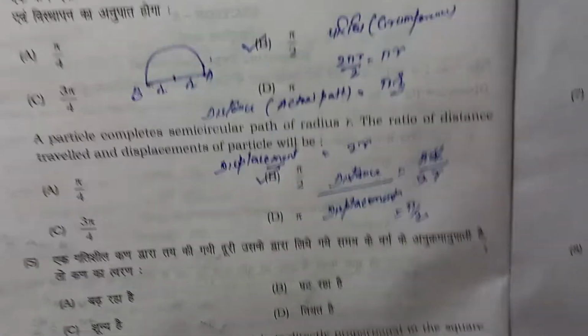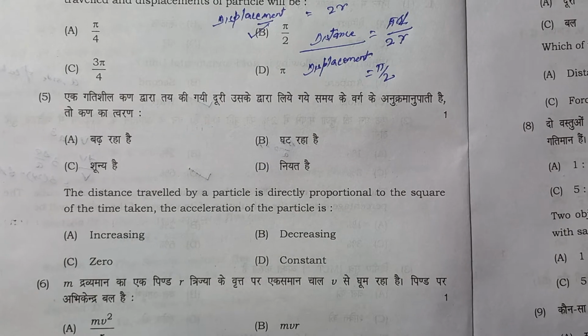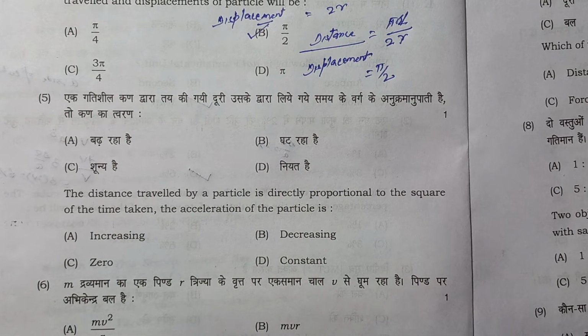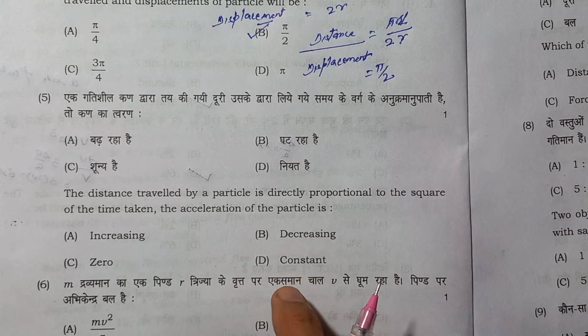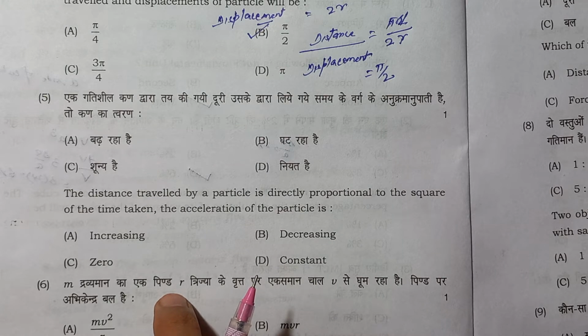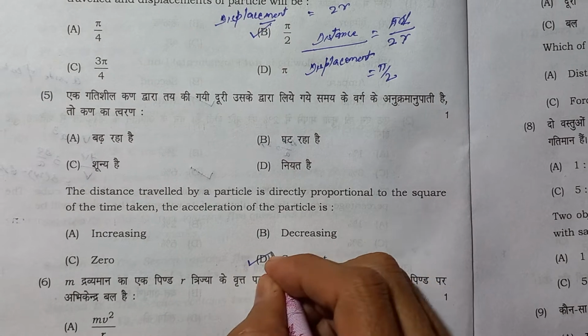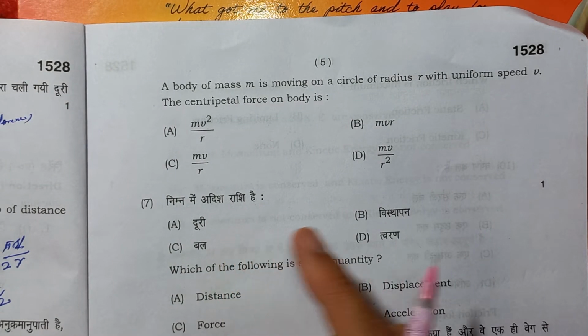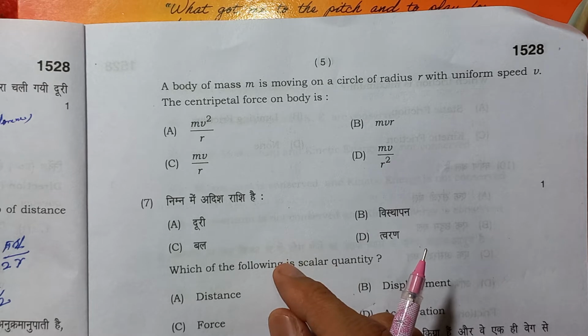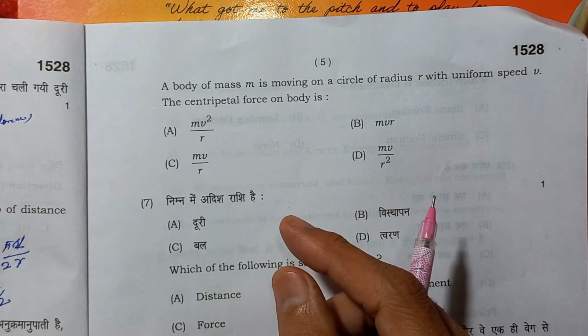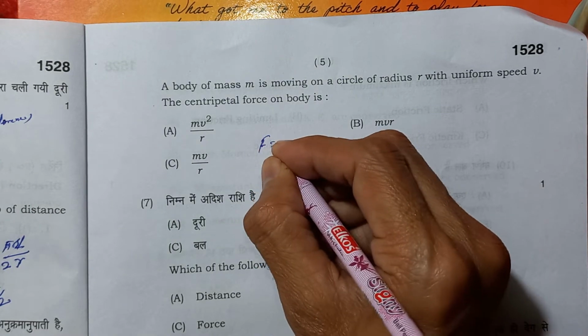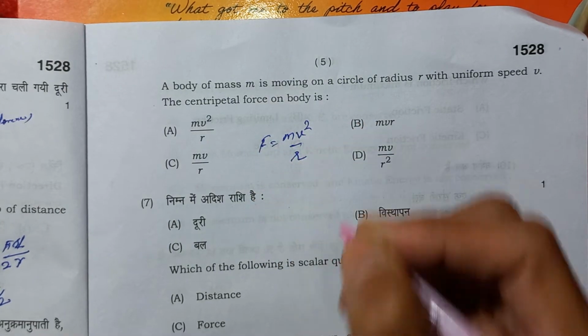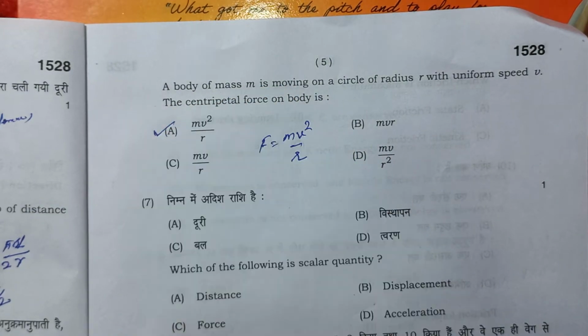Next question: distance travelled by a particle is directly proportional to the square of time taken. The acceleration of the particle is? It will always be constant. Now next question: a body of mass m is moving on a circle of radius r with uniform speed v. We know that centripetal force is mv square by r. The right answer will be A.